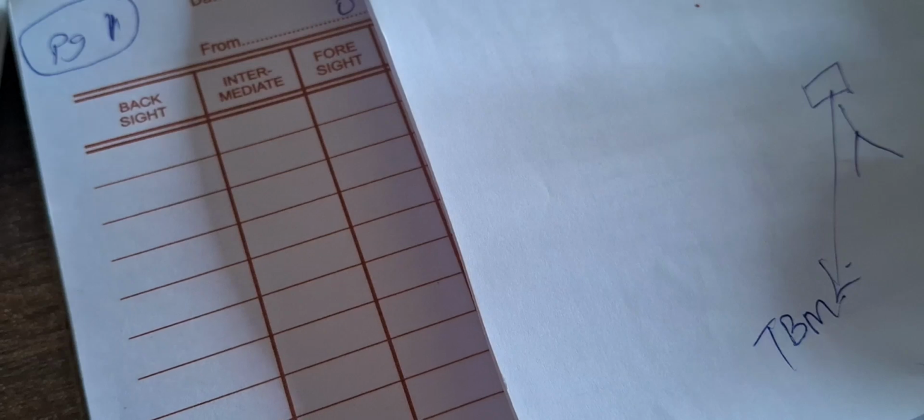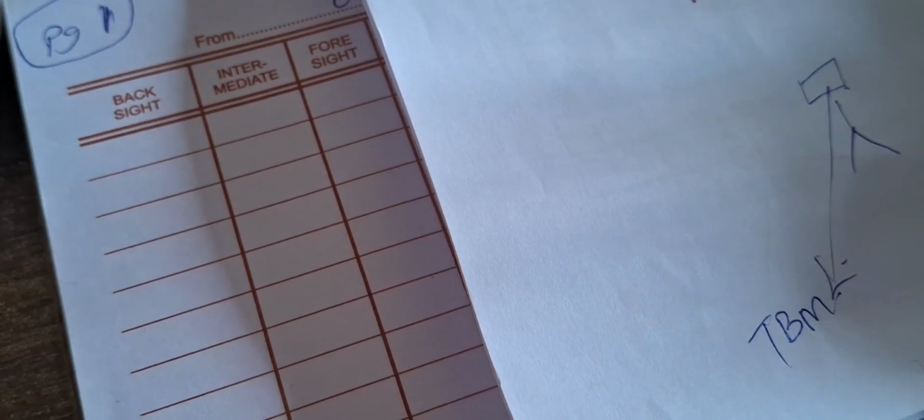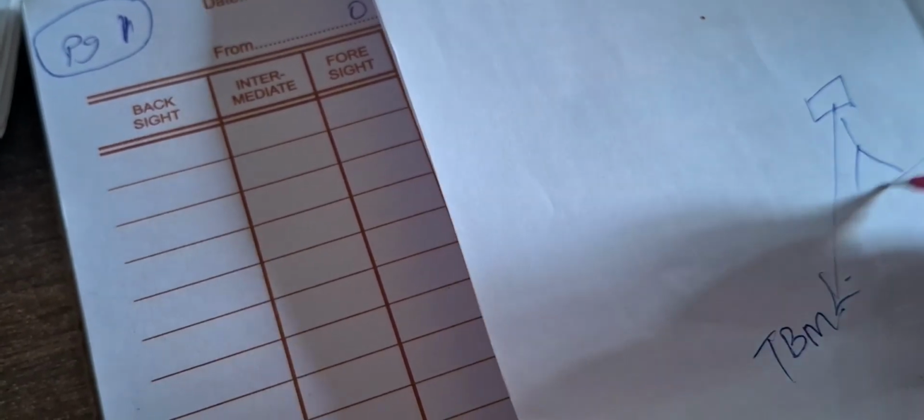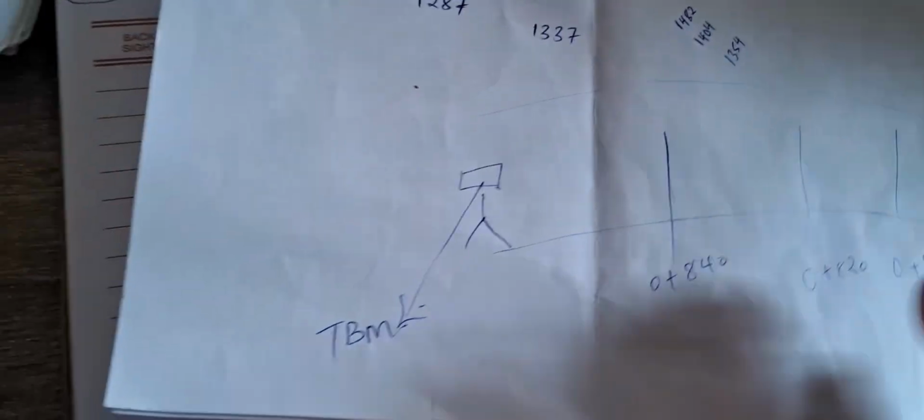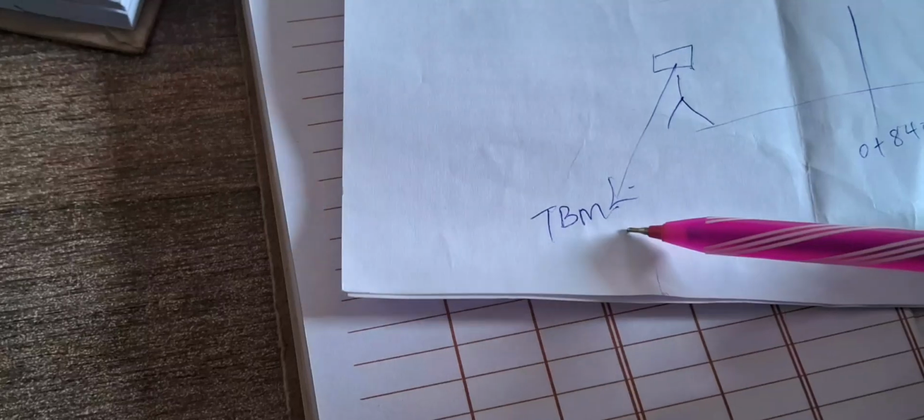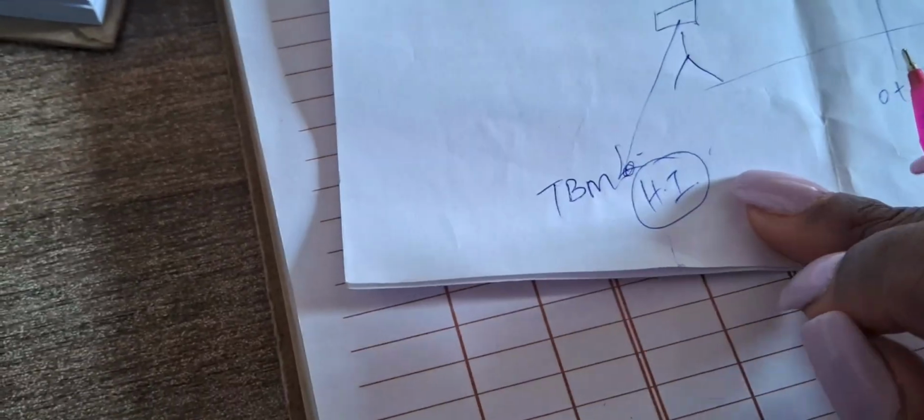At this point, you have 0 plus 840, then you have 0 plus 820, then you have 0 plus 800. So the road is going like this. So it's going like that. So when you set your machine here, you take this reading. This reading is the height of instrument. Whatever reading you're going to take is the height of instrument.